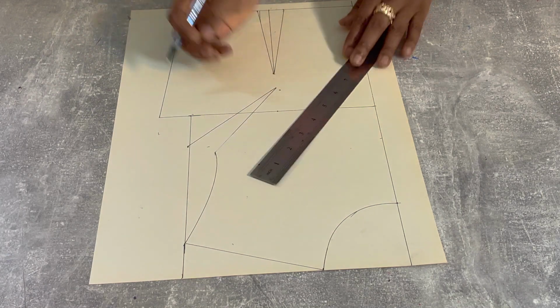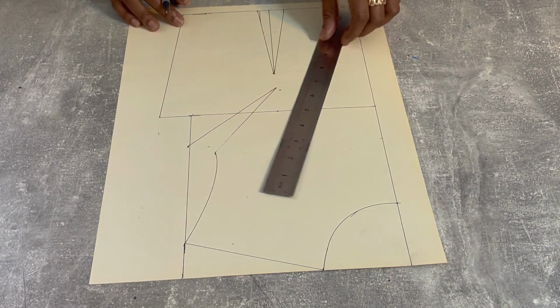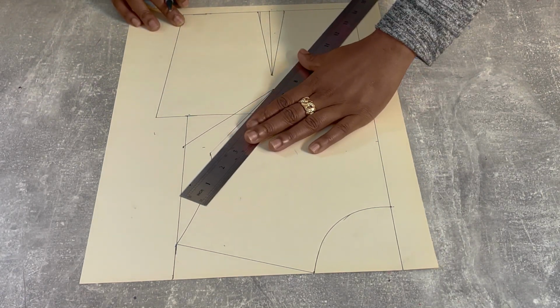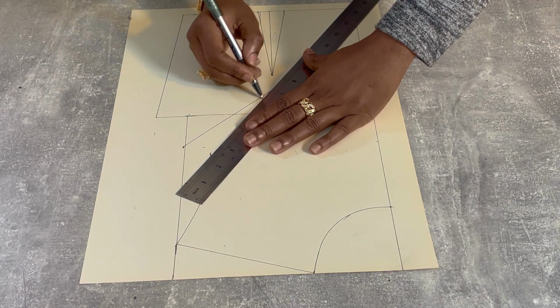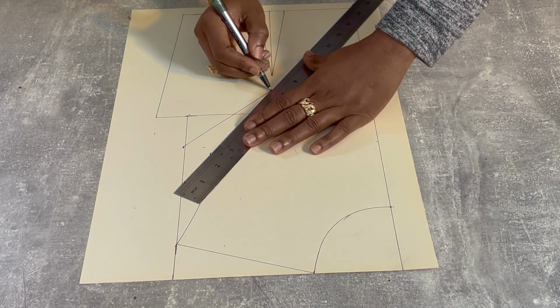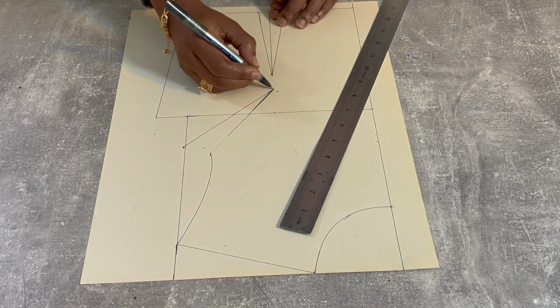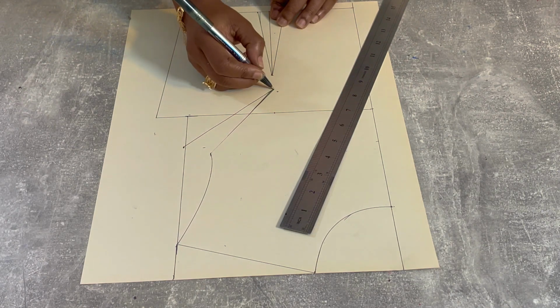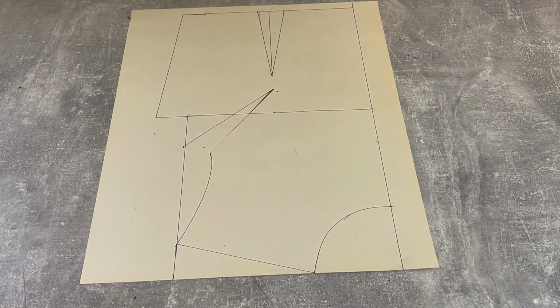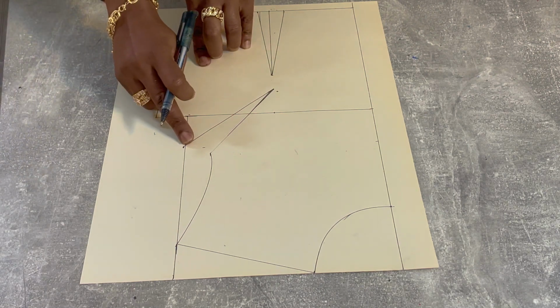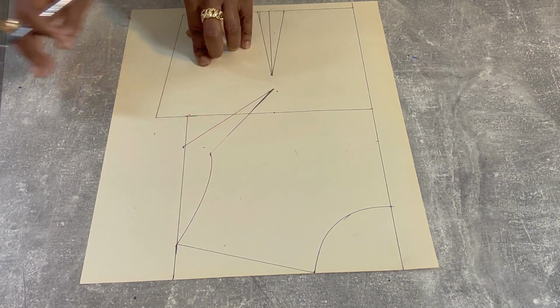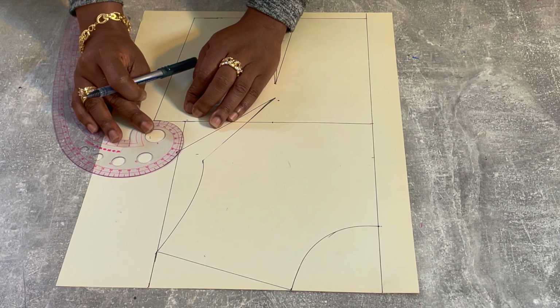So you have to be very careful at this point. You see that my line was jumping away from where it was supposed to sit at the 10 inches to give it a perfect measurement. Both darts are supposed to be at the same point. They're supposed to be at the same point. One is not supposed to be longer than the other, so just be very careful when you are doing that.